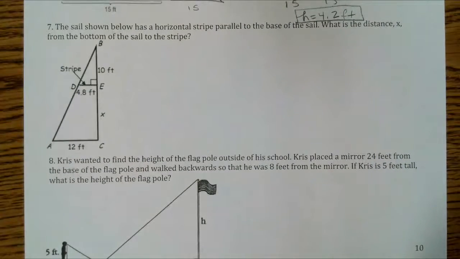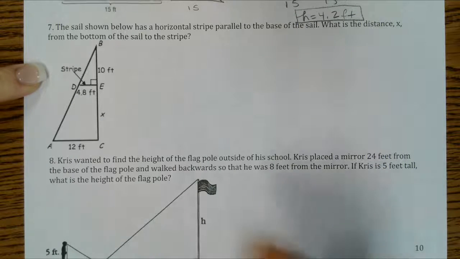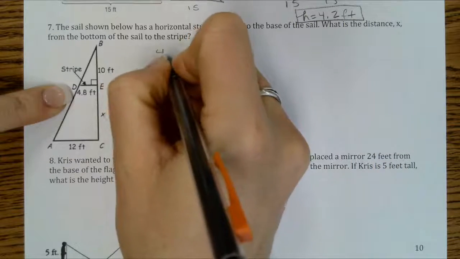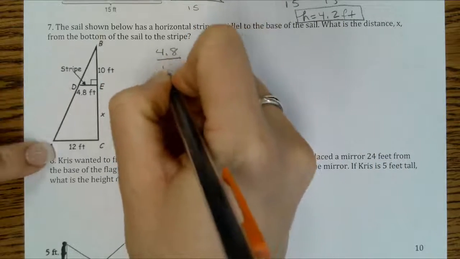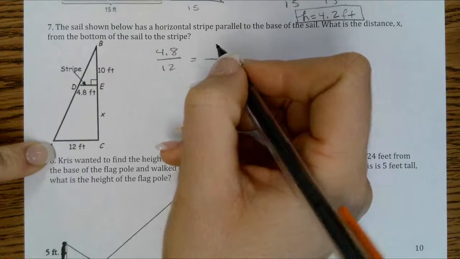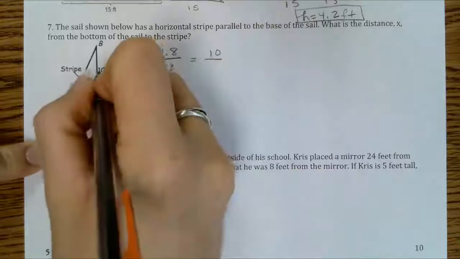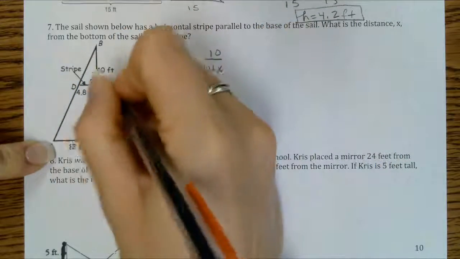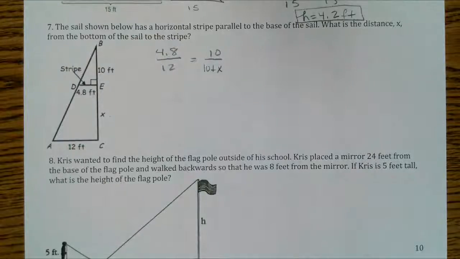Okay, number 7. The sail shown below has a horizontal stripe parallel to the base of the sail. What is the distance x from the bottom of the sail to the stripe? So if you want to draw new triangles, you absolutely can. We're just going to go ahead and do this based on what we're given here. So 4.8 will correspond to 12. And then 10 will correspond to 10 plus x. Because if we add those two together, we get that whole side.